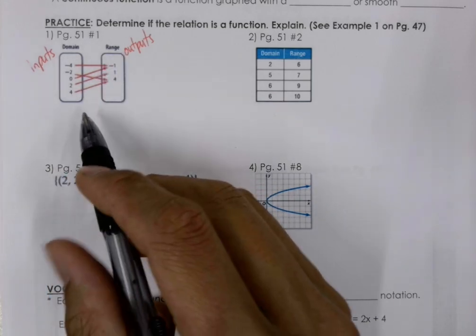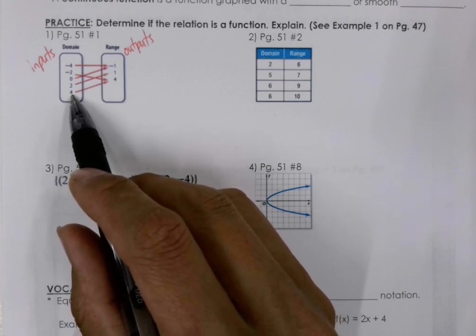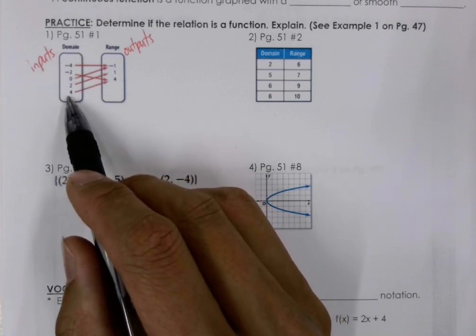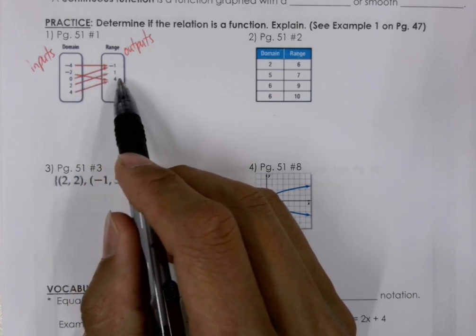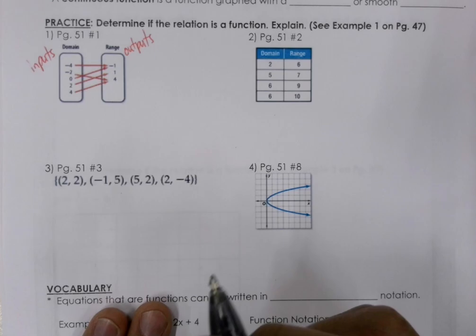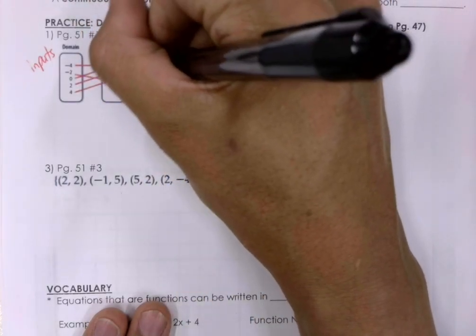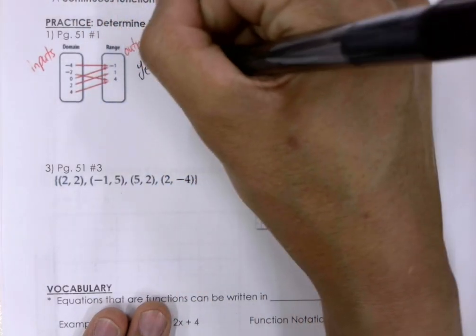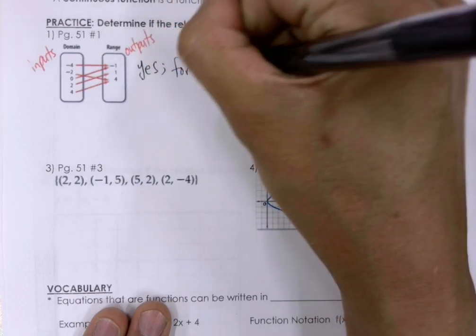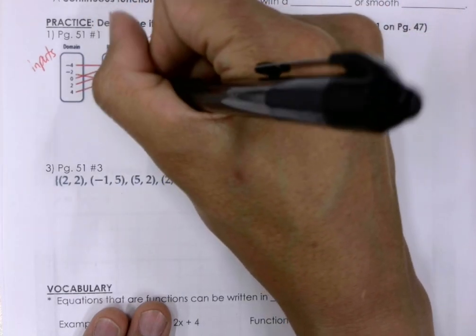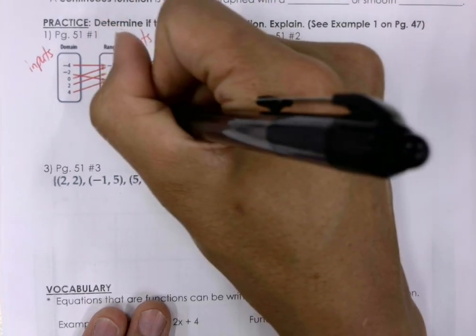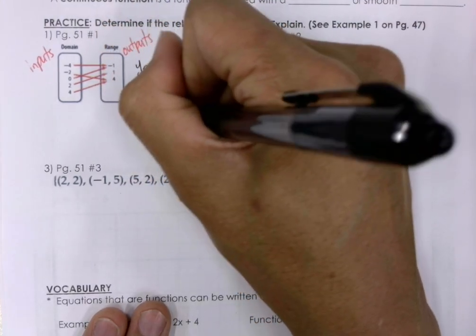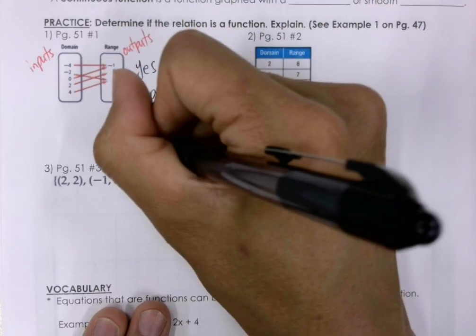In other words, we do not have more than one arrow coming out of a value in the domain to two different values in the range. So the answer here is yes. And the reason why is for each input, there is exactly one output.